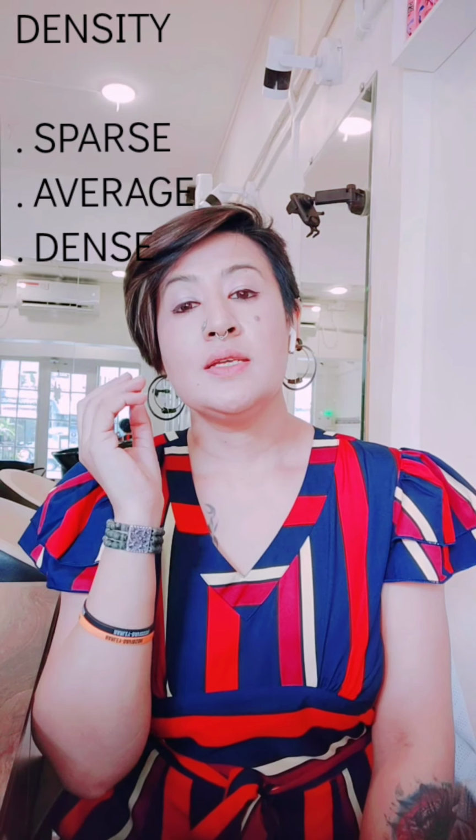So sparse hair, guys, has 100 to 150 hair fibers per square centimeter. This is only for your knowledge. You do not go practically counting the client's hair.